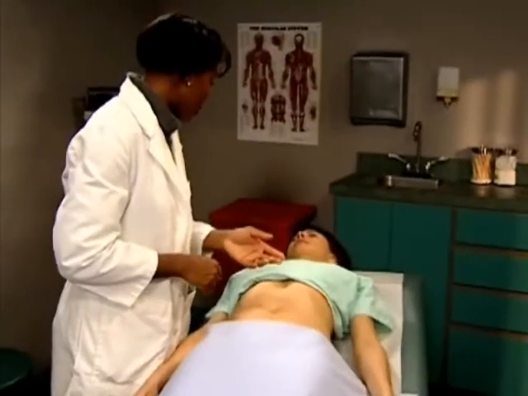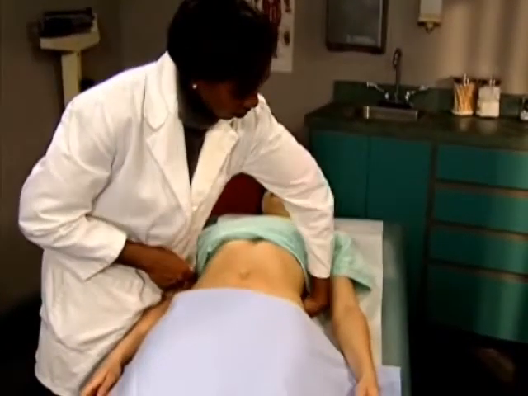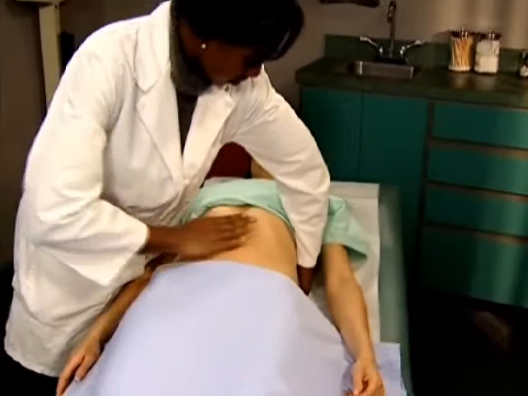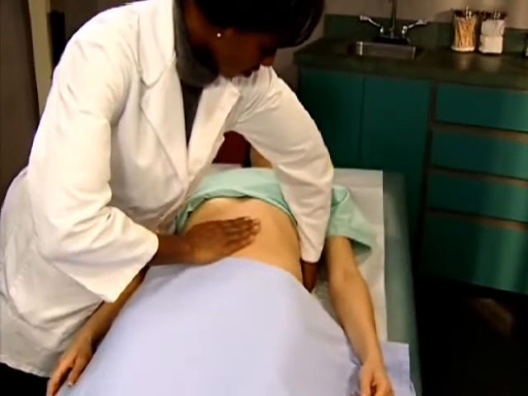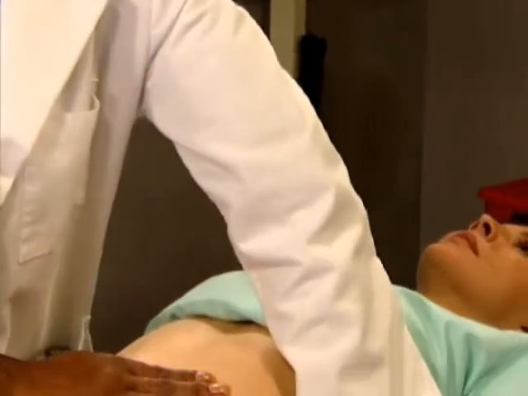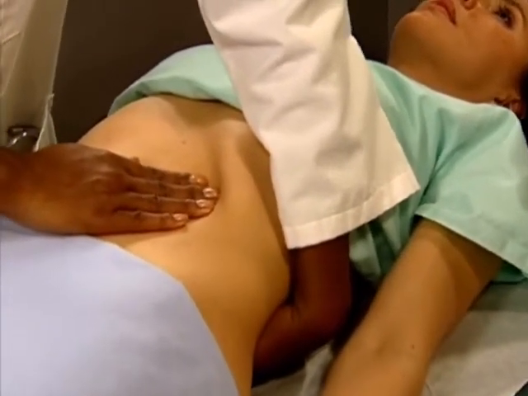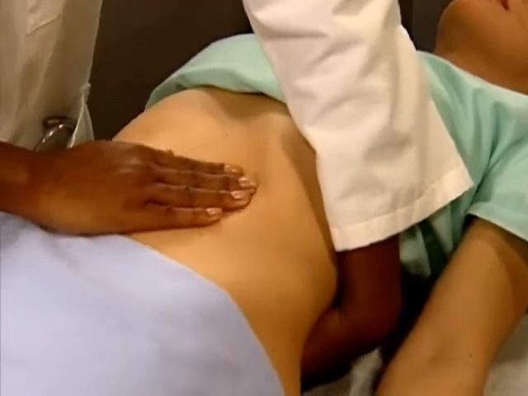Now I'm going to reach across and feel for your spleen. With your left hand pressing up against the left costovertebral angle, place your right fingertips below the left costal margin. Take a deep breath and hold it. As the patient inhales, press your fingertips in toward the spleen, which usually is not palpable.